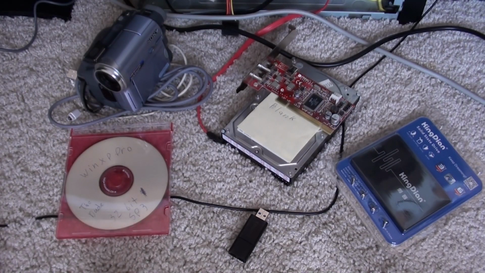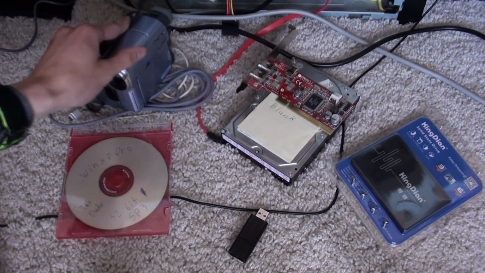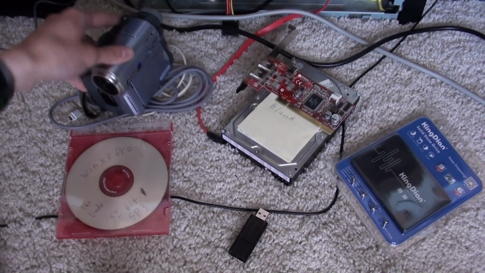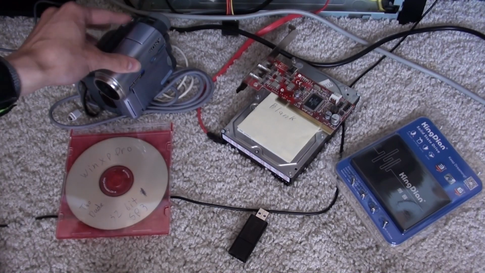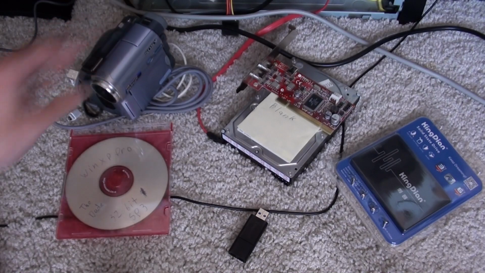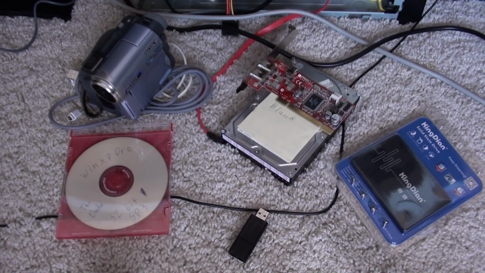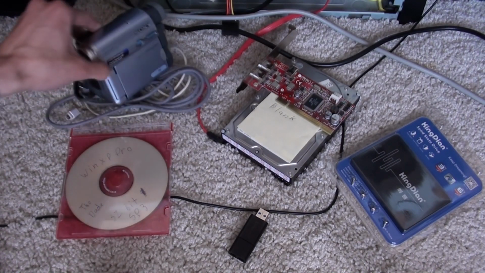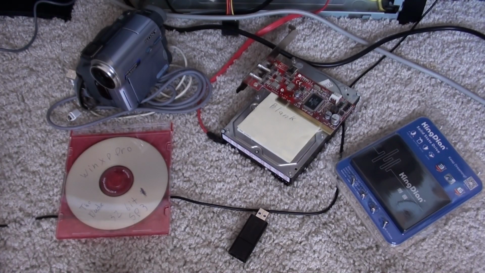Now, I've actually done a lot of importing from this camera onto PCs in the past, but it was with Windows Movie Maker, and it only had the capacity to import in crappy-ass quality. So let's go ahead and get started, because right now I don't even have Windows XP installed.